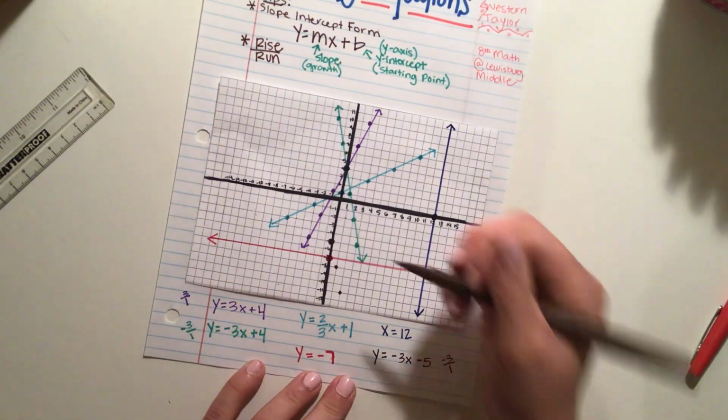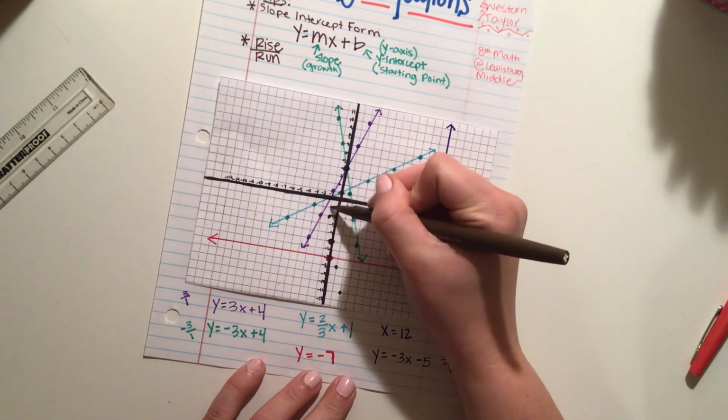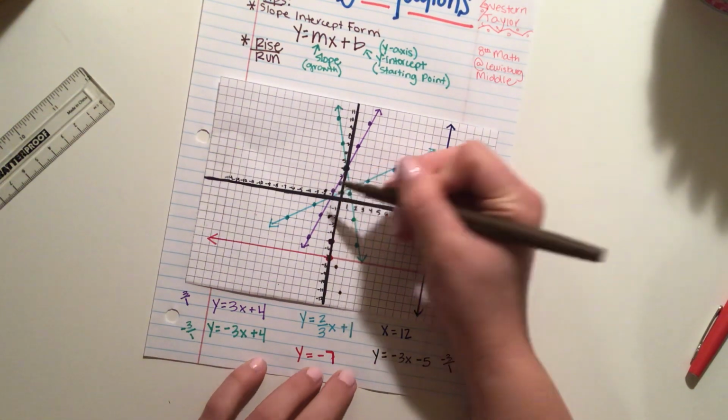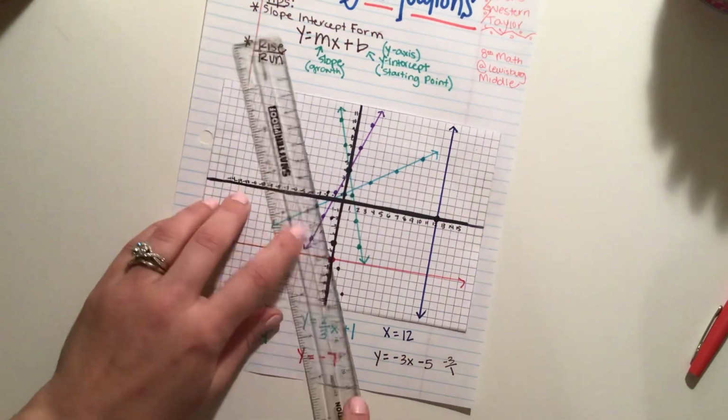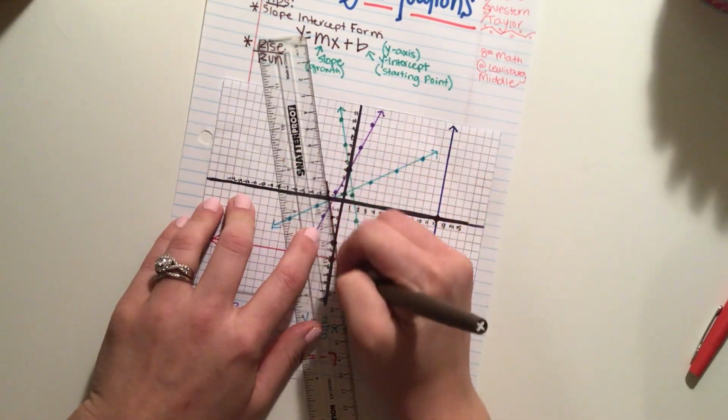So let's show some opposite value. Up 3, left 1. Up 1, 2, 3, left 1. Now, draw your line, and you have a negative line again.